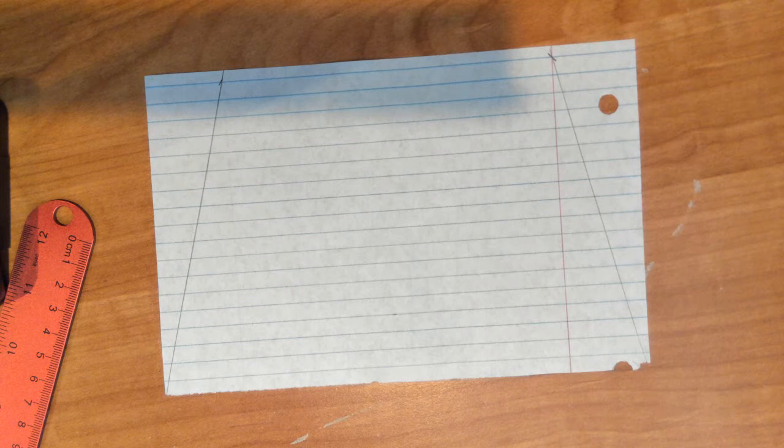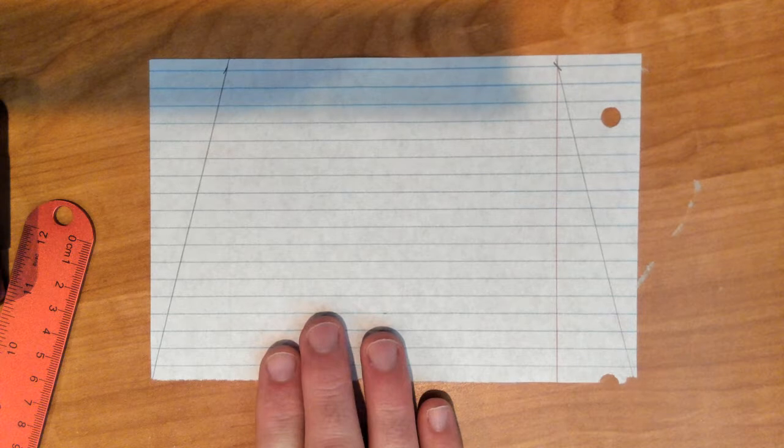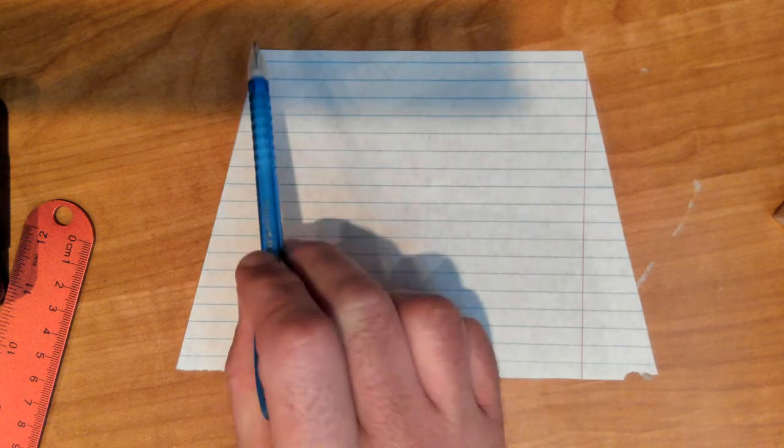I'm going to take some scissors and I'm going to go ahead and cut this out. Boom, it's magic-ish. Alright, so now we have our trapezoid. We've got two parallel lines right here. These lines are not parallel. That's part of what makes it a trapezoid. But there's something else we're going to notice.